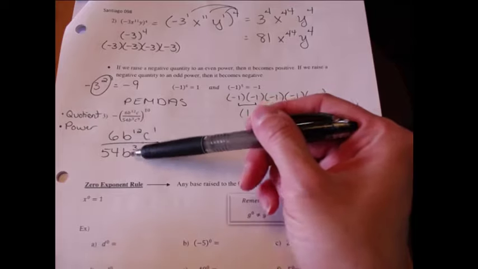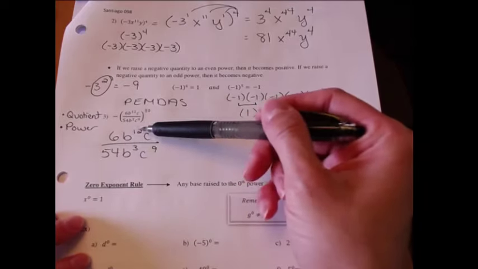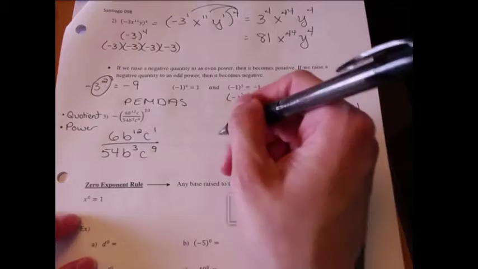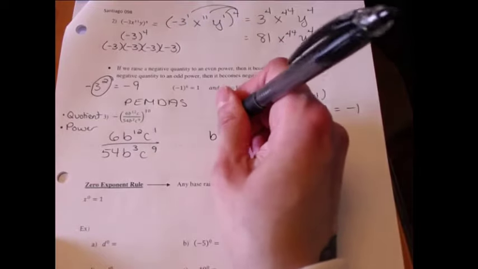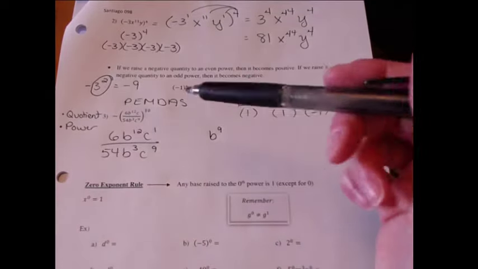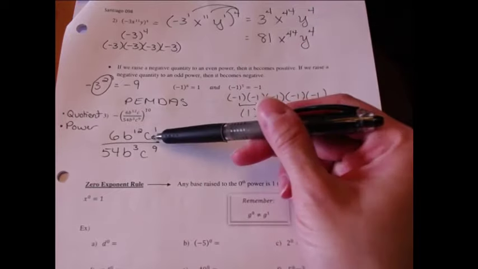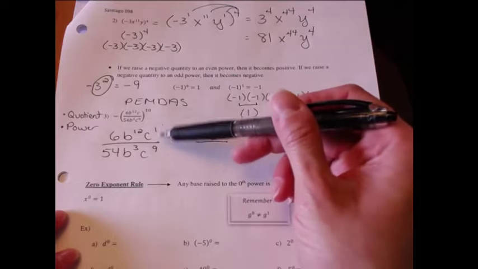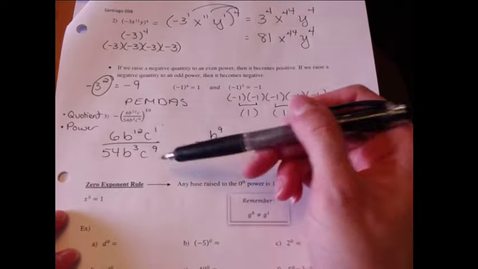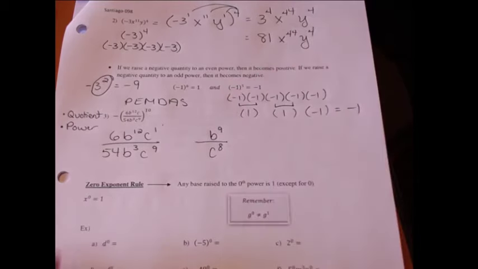When I keep the base and subtract the powers, b to the 12th over b to the 3rd, 12 minus 3, well, that's 9. And it's going to be left in the numerator because that's where it is heaviest, so b to the 9th. Let's take a look at the c's. For my c's, I have c to the 1st over c to the 9th. Quotient rule says we subtract the powers. 9 minus 1 is 8. And it's going to be left in the denominator because it's heaviest in the denominator.